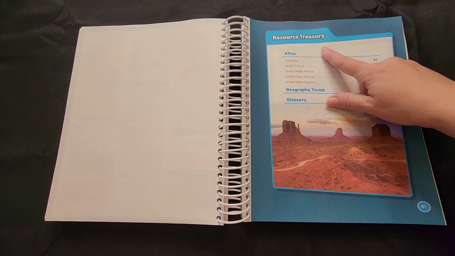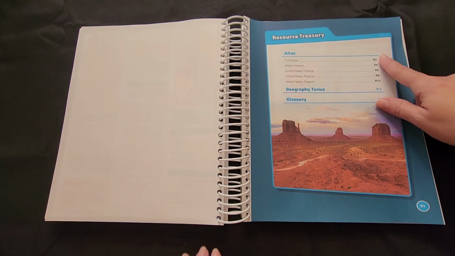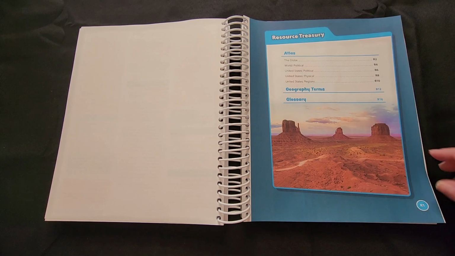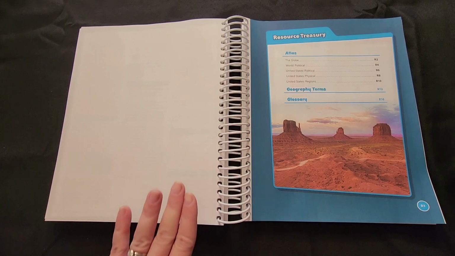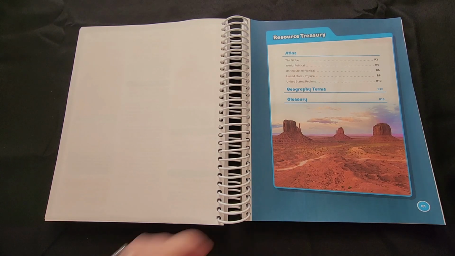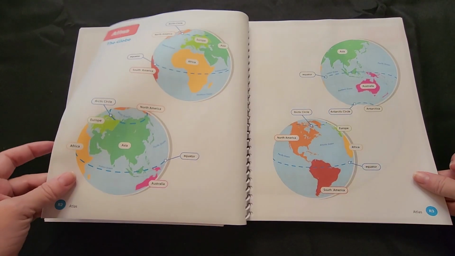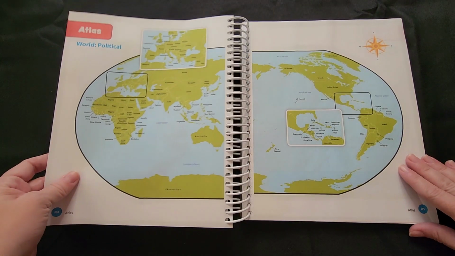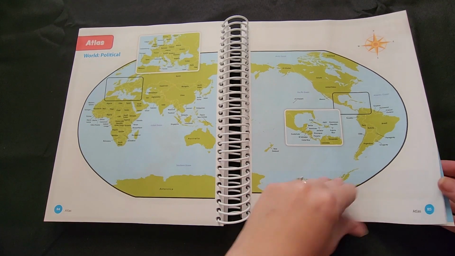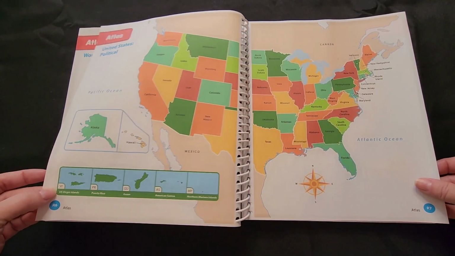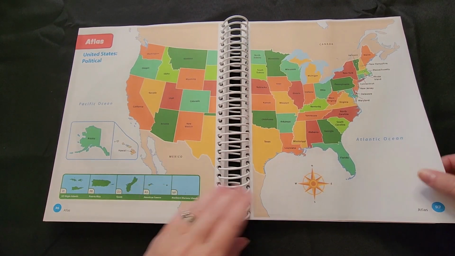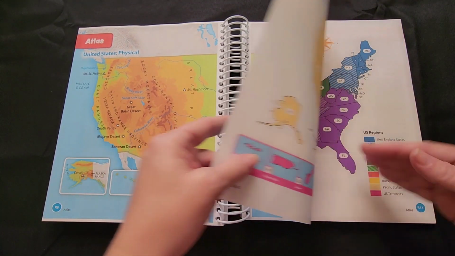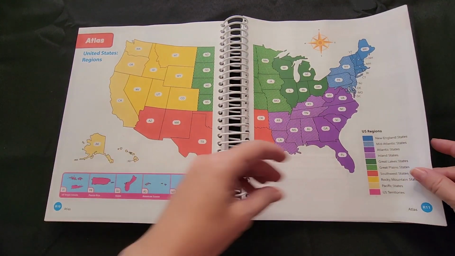At the end of the book, you'll find the resource treasury. This has atlas pages, geography terms, and a glossary. This you will also find in the back of your child's student text. In the atlas, you'll find different globes, a political world map, and then United States maps, the political map, the physical map, and a regional map.